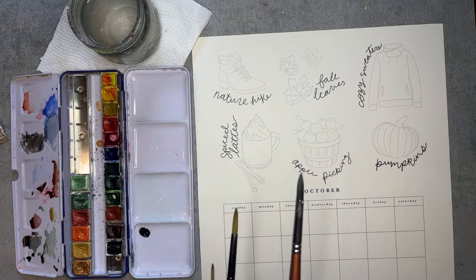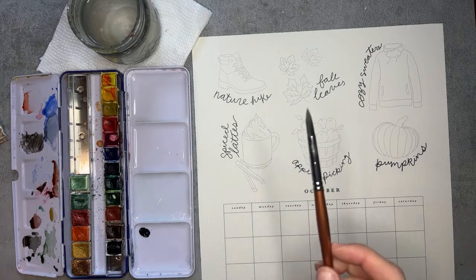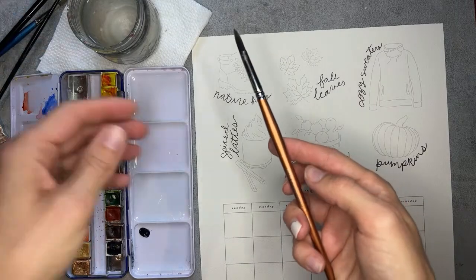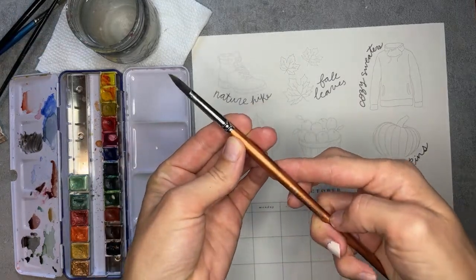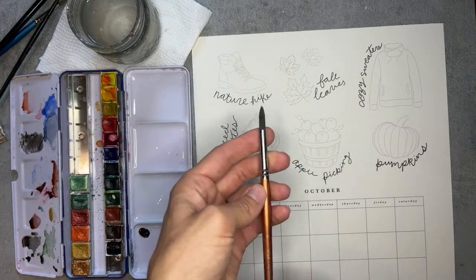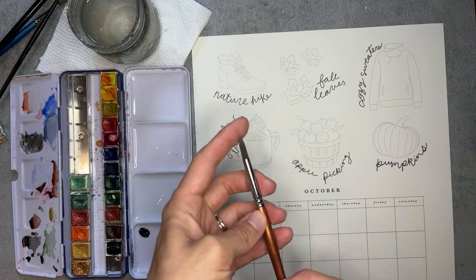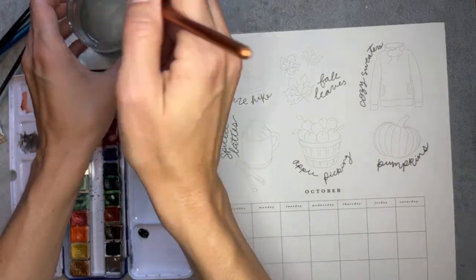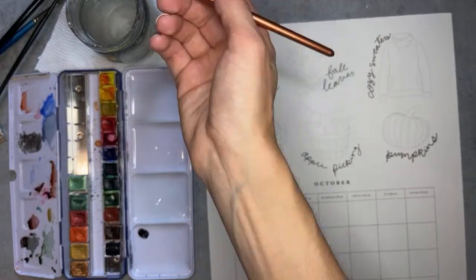I'm going to get started, and I think I'll work with this brush actually. This is just a really affordable set by Transon. I got them off of Amazon and I really enjoy them a lot. It's a size 4. Always note though that sizes of brushes across different brands are not created equal.